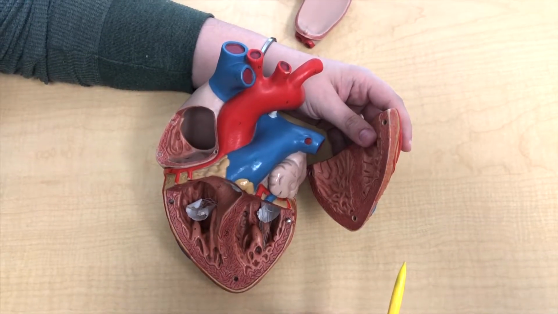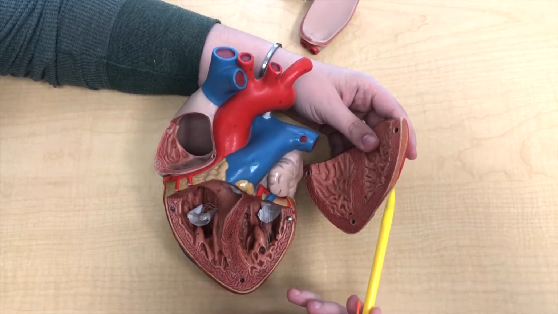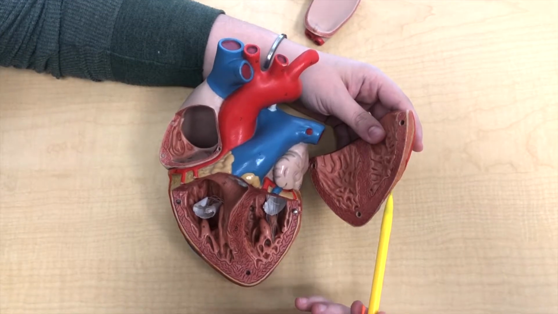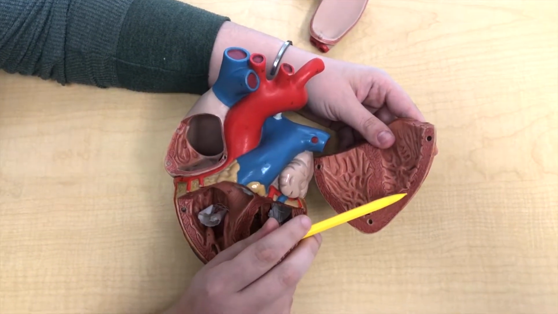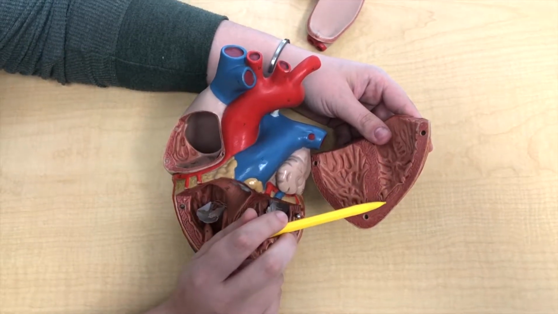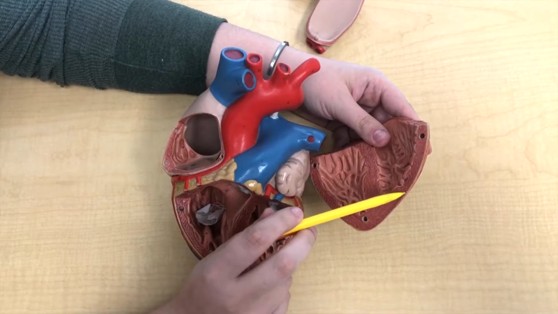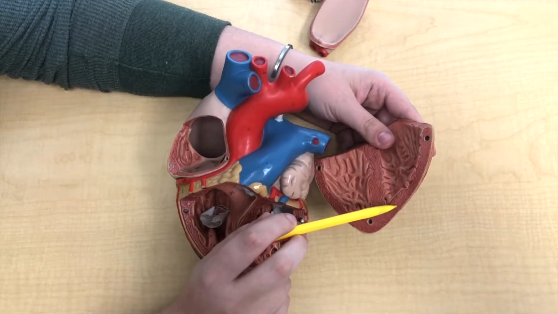Now we're moving on to the layers of the heart wall. First we have the epicardium, which is also the visceral pericardium. That is the outermost layer of simple squamous epithelium. The middle layer is the myocardium. This is made of cardiac muscle fiber. It has intercalated discs and it is striated. It is connected by desmosomes and gap junctions.